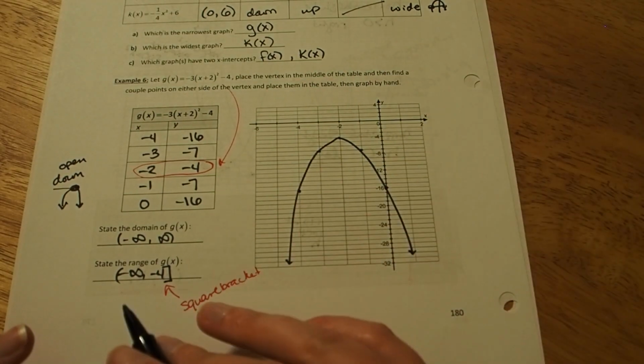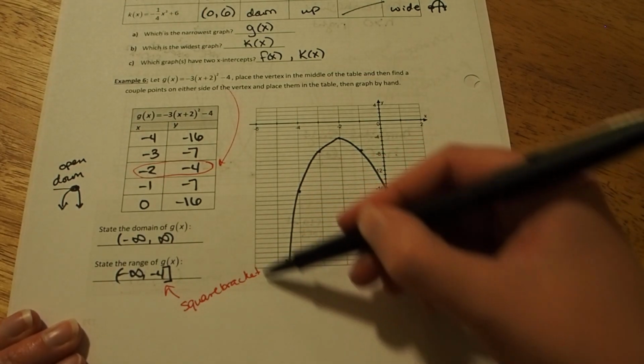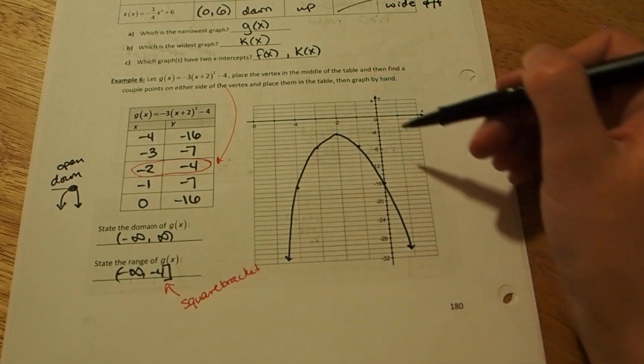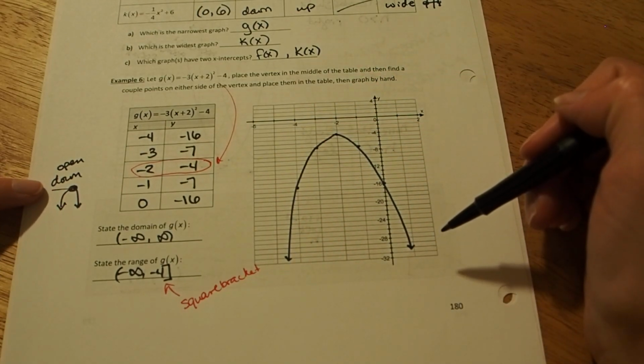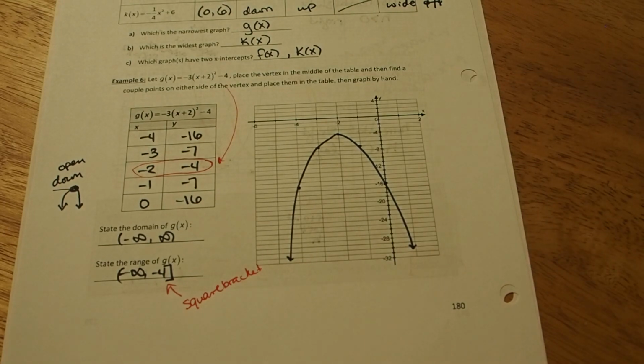And you can see your domain is going to be all real numbers, and you can see that your range is going to be from -infinity up until -4. Sometimes we like to graph it first just to see what the graph looks like before I write the range, but I would argue that we already knew it based on the coefficient A and the vertex. Okay. Let's look at the next page.